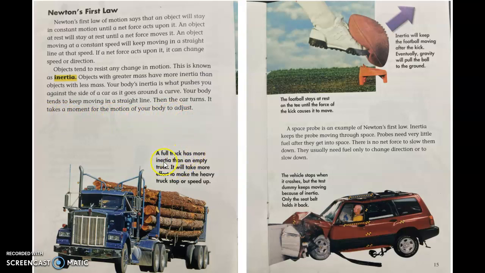A full truck has more inertia than an empty truck. It will take more effort to make the heavy truck stop or speed up.